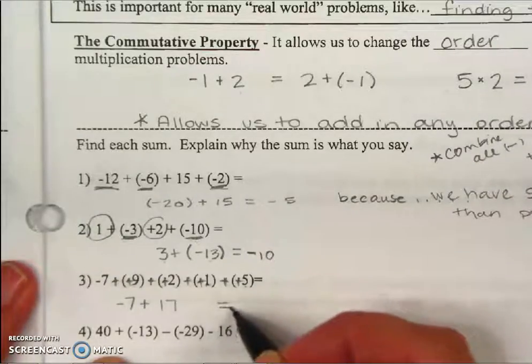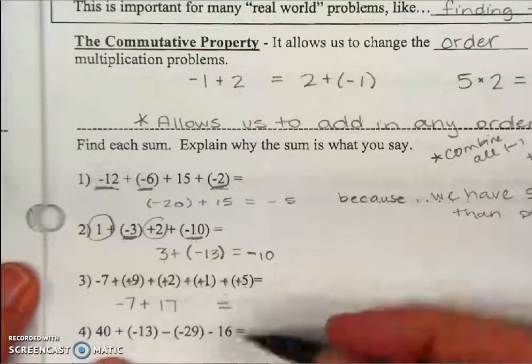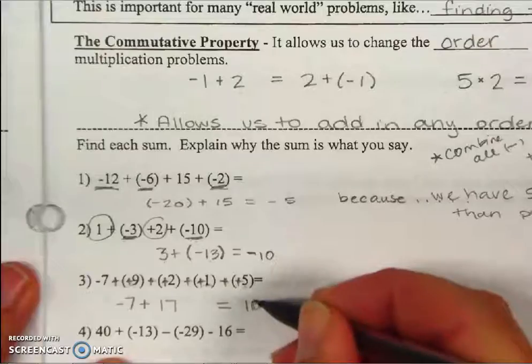Now it's a simpler problem to look at. Which one do we have more of? Let's see, we have 7 negatives, 17 positives. We definitely have more positives. Those 7 are going to cancel out, and so I would be left with 10 positives.